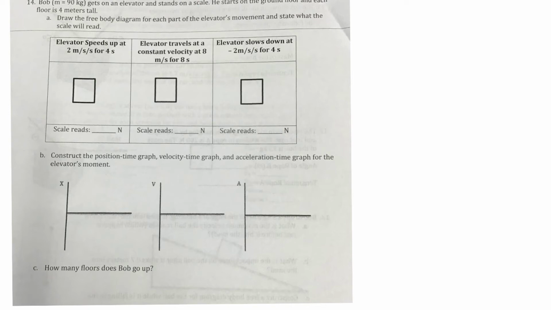Hey y'all, in this problem we are going to go over an elevator problem. We have Bob, who's 90 kilograms. He's getting on an elevator and standing on a scale, and he's going to start on the ground floor, and each floor is 4 meters tall. We're going to go through how to do the free body diagrams and what the scale reads. We're going to go through some motion graphs as well as determine how many floors he's going up.